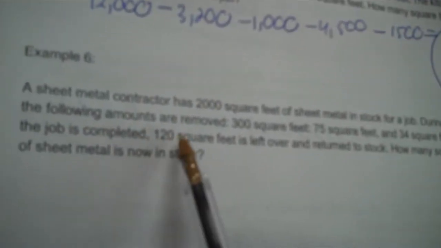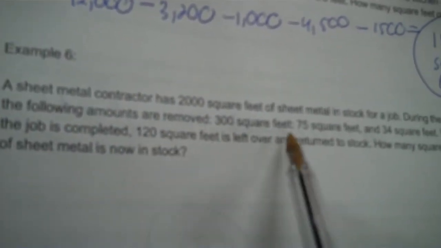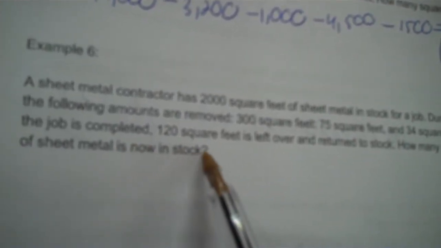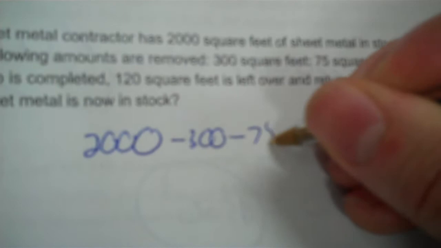Okay, example 6. A sheet metal contractor has 2,000 square feet of sheet metal in stock for a job. During the job, the following amounts are removed: 300 square feet, 75 square feet, 34 square feet. When the job is completed, 120 square feet are left over and returned to stock. How many square feet of sheet metal are now in stock? So read the problem. He starts at 2,000. Then you just start using it, so we subtract 300, we subtract 75, then 34.